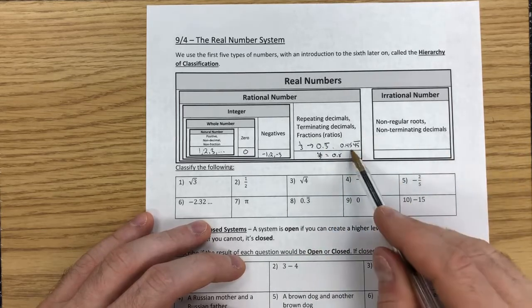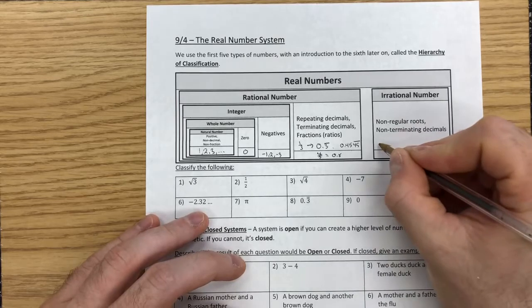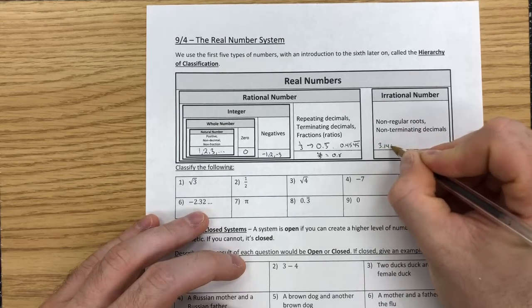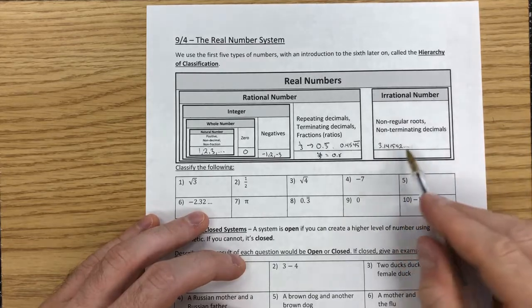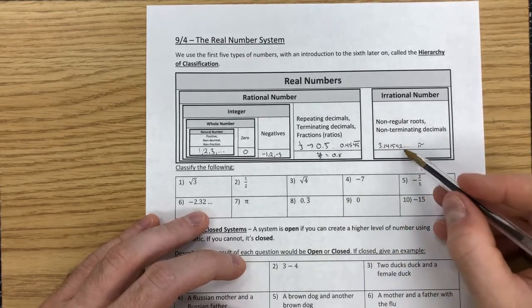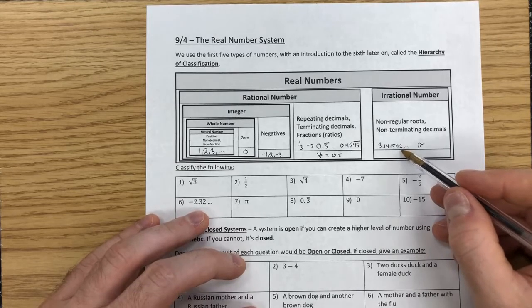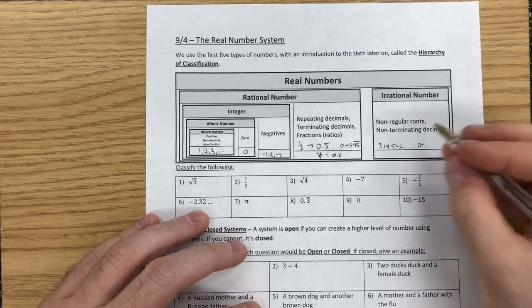On the other side, if it's not a constant pattern or terminating pattern, we get irrational numbers. These are things that you might have seen like 3.14, 15, 92... You might recognize that number as pi. There's no pattern to the numbers. They're seemingly at random.